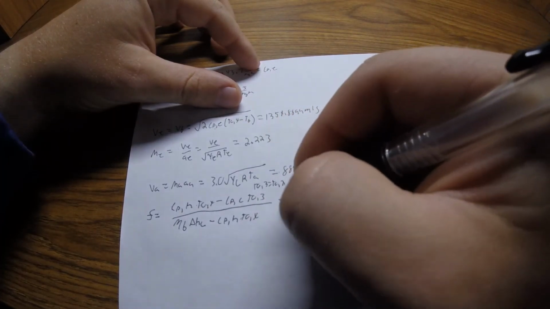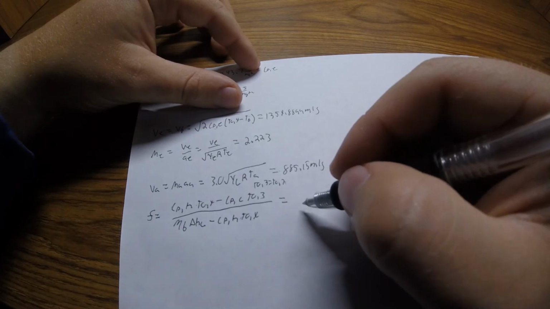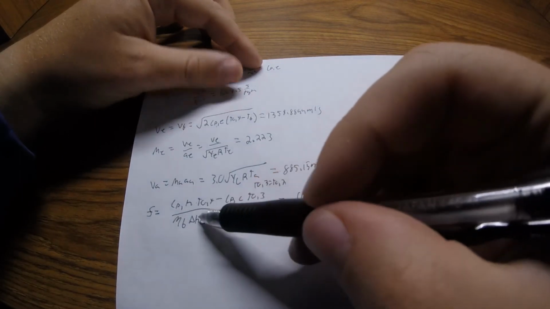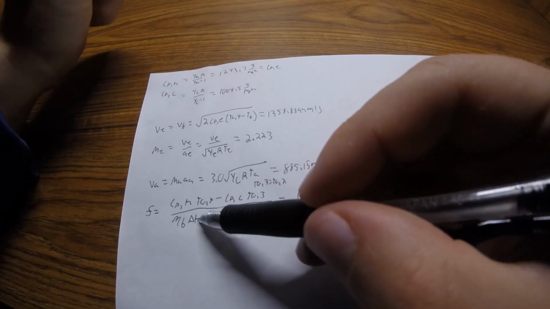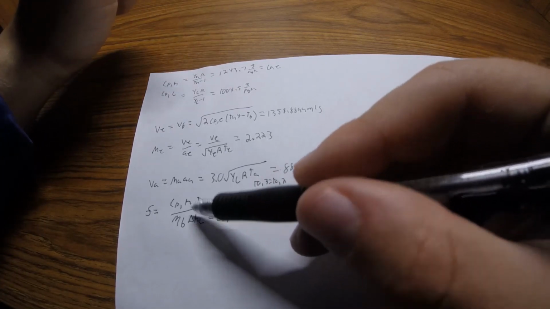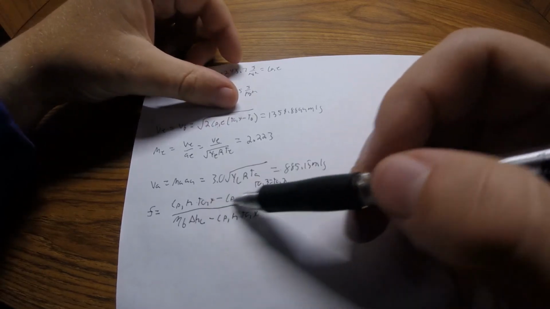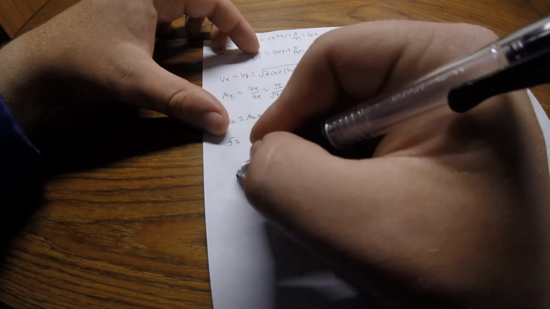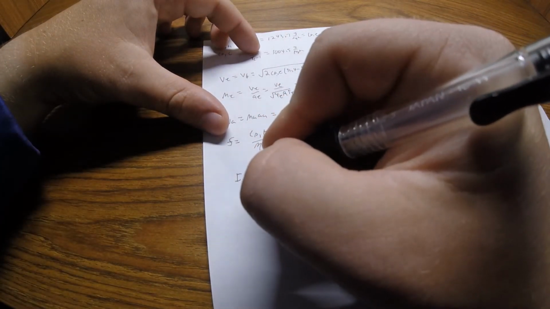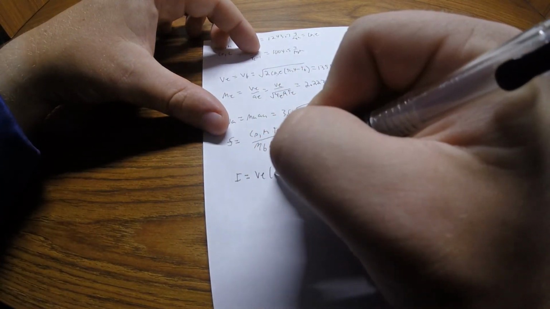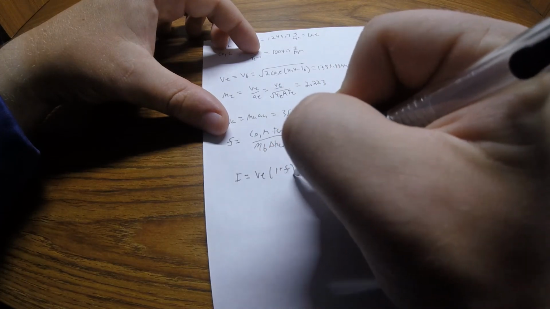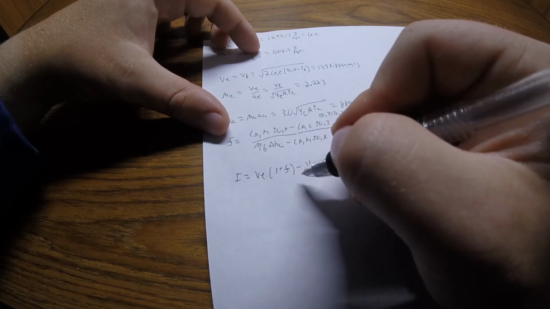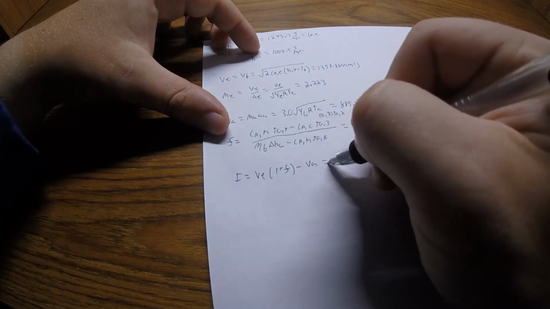Write that down. So our fuel to air ratio is 0.0396. We have all these numbers. Our delta H_C is 42 megajoules, so you'd want to write that as 42 times 10 to the 6 joules per kilogram. And we have everything else. Now we can calculate impulse, which equals V_E, the velocity at the exit, times 1 plus the fuel to air ratio, minus V_A.